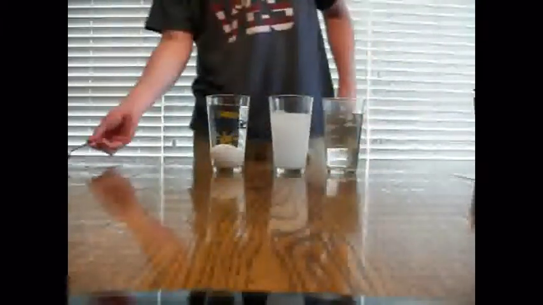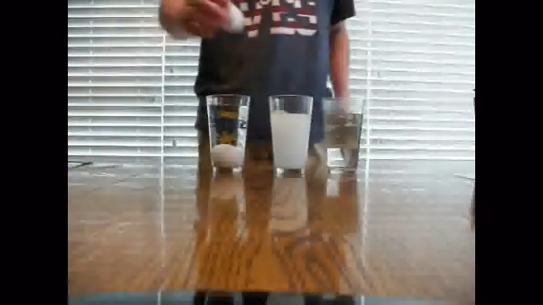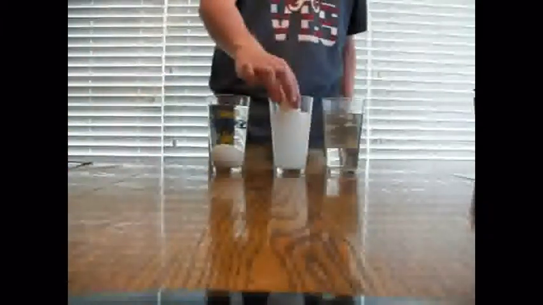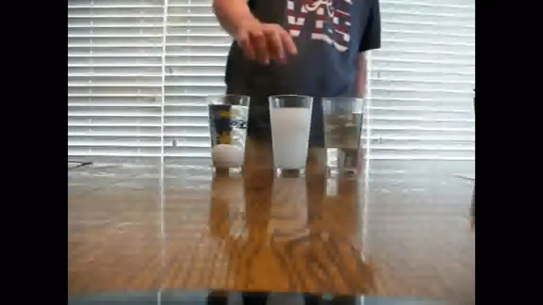You'll now see that when I add the egg to the solution, the salt has made the solution more dense than the egg. Therefore, the egg floats.